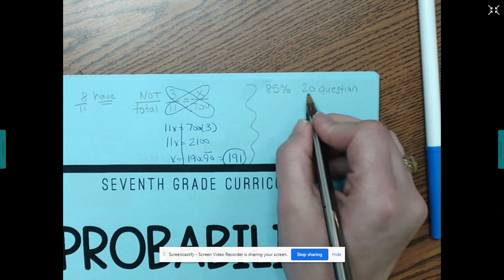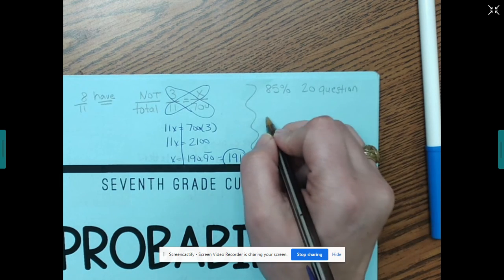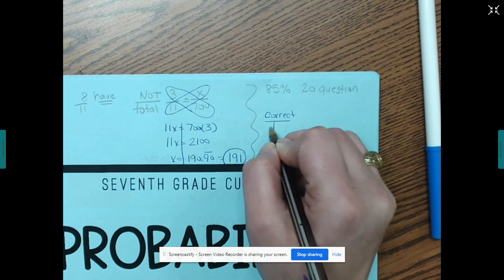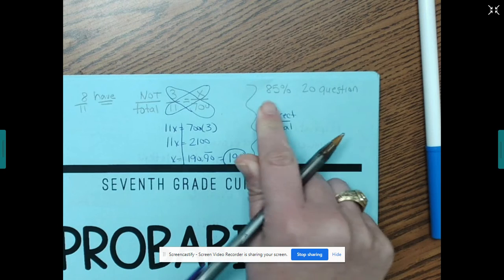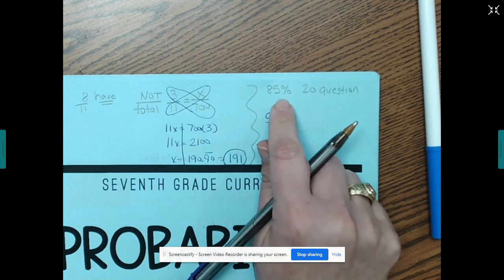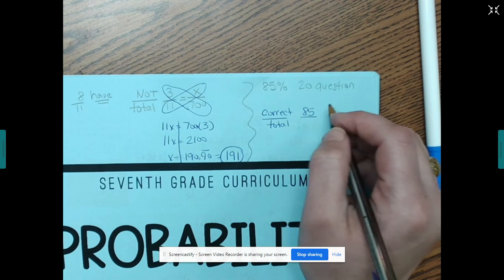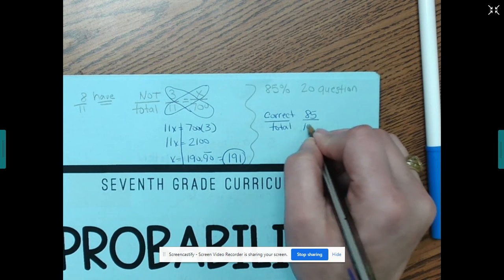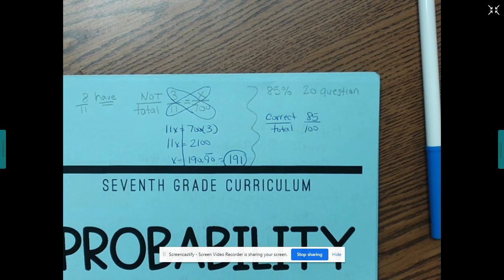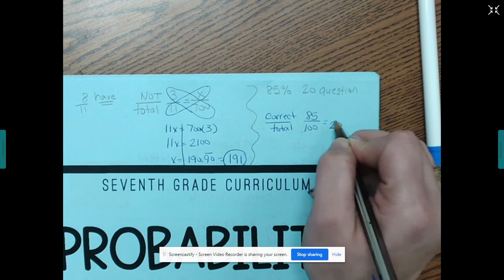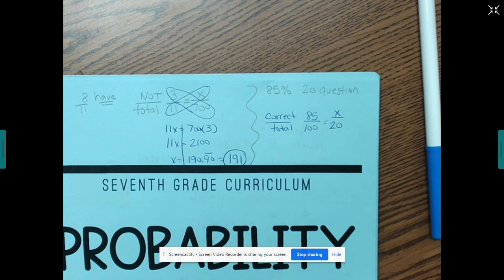This is the total, and I want to know the number you got correct, so I'm going to put correct over total. 85% is the correct percent, and percent always, always, always means out of 100. Now my other part of the question says there were 20 questions, which is the total. And I said predict how many questions you got correct.